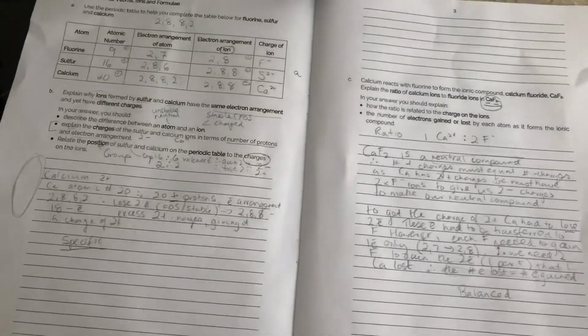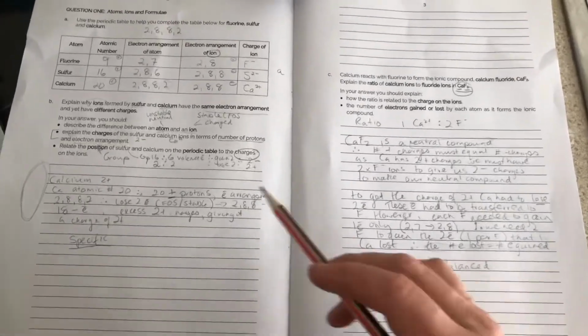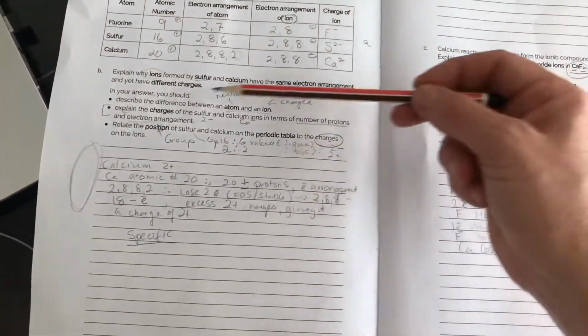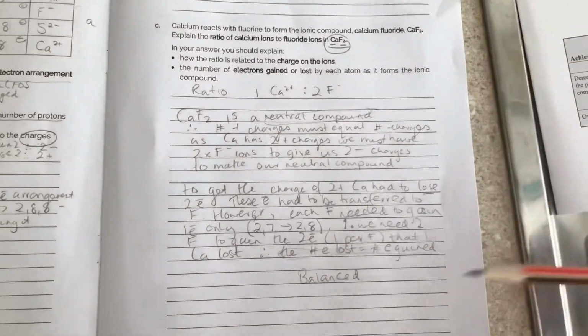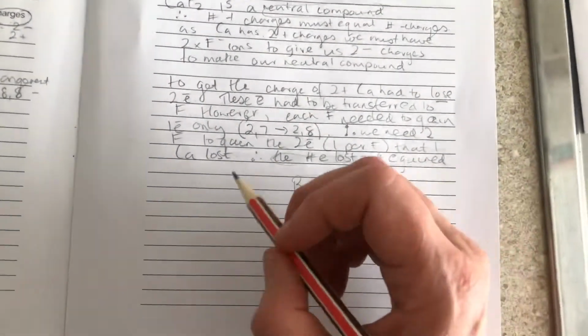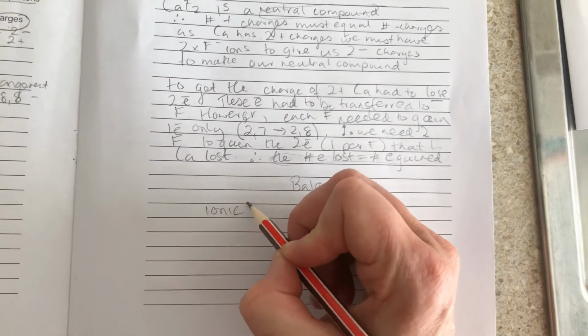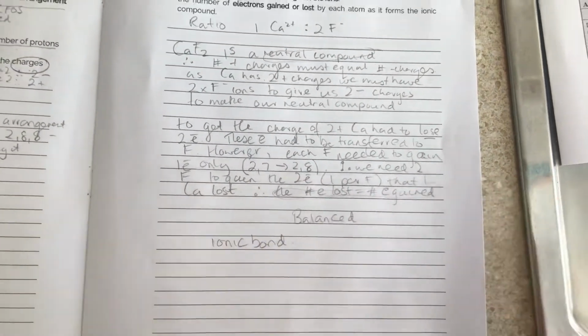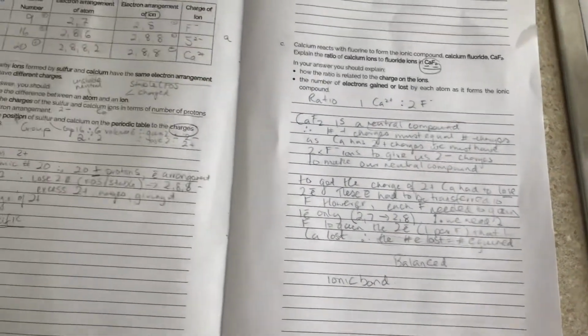Right, so that's the end of question 1, and you're likely to get a question that has something about why ions form and something about ionic compounds. This question did not ask what an ionic bond was, and that is something you should go and look up if you don't know it.